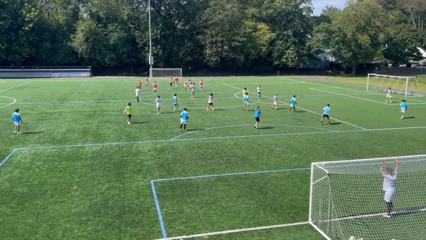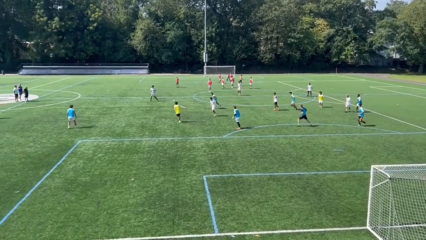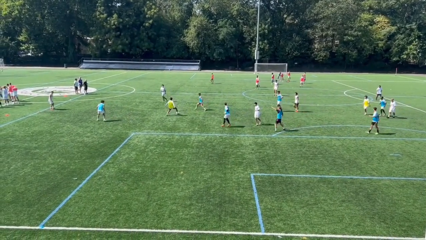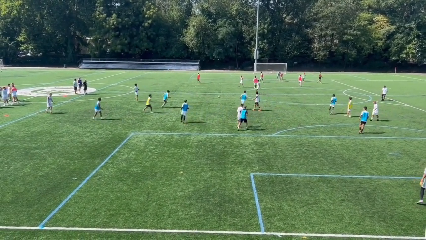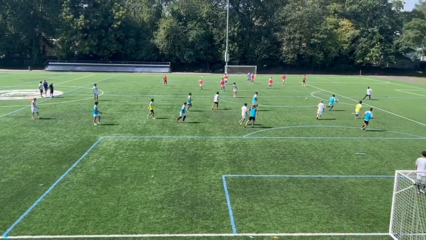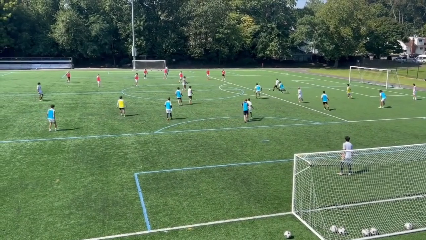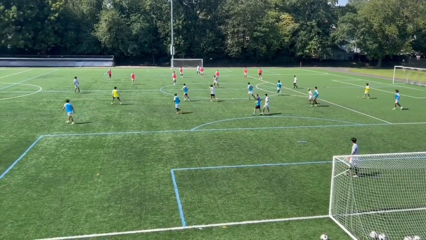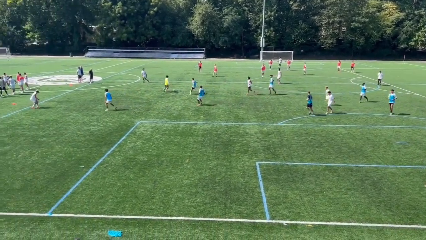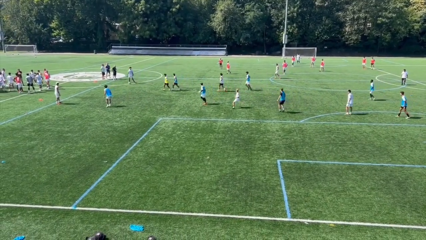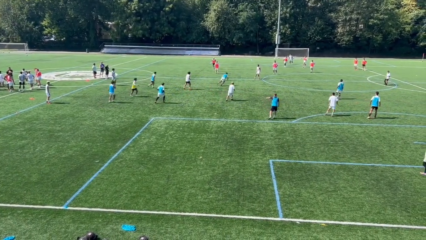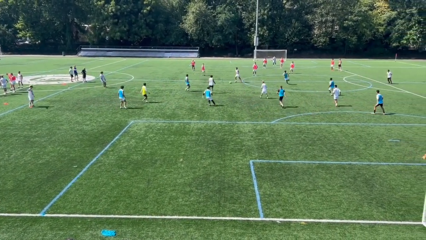But again, this one doesn't have immediate transition because this is a little bit of a lower workload day, but we're still getting a lot of realistic, game-representative reps in a 10v8 realistic environment, minus that really hard transition, so it's a much lower workload. We can even do this the day before a game because the workload's so low.